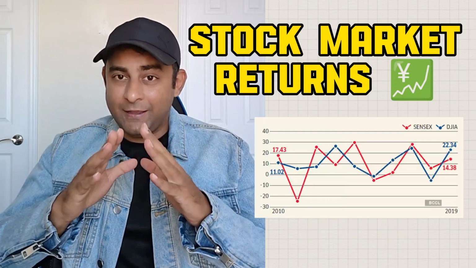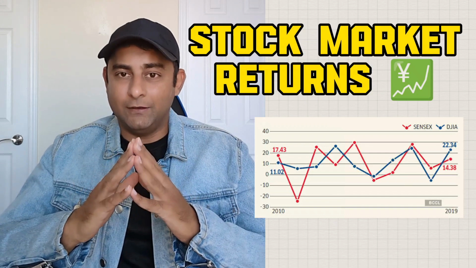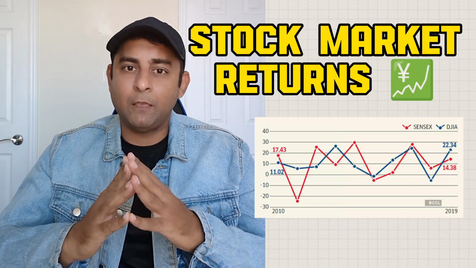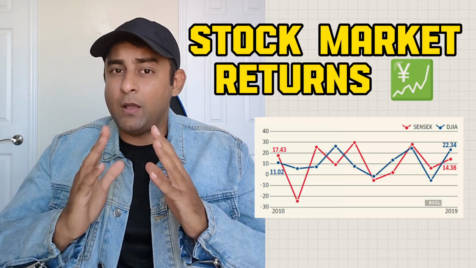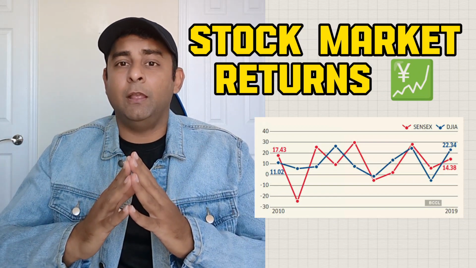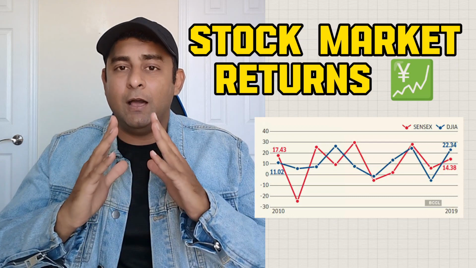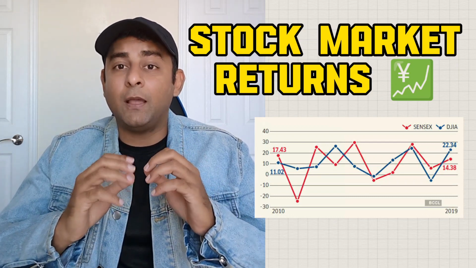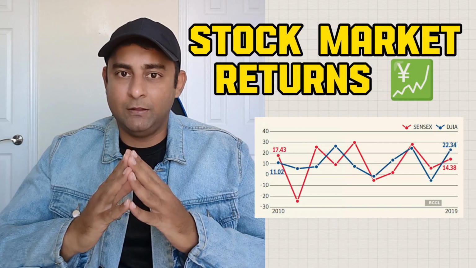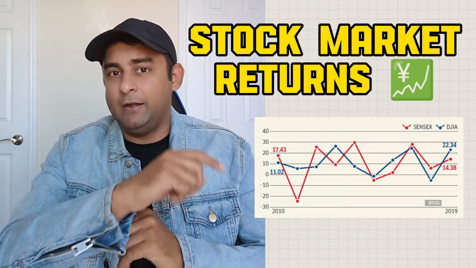But again, don't be fooled by the absolute numbers. When you compare the Dow to the Sensex, the Dow has outperformed in 5 out of the last 10 years. Plus, the higher volatility in the Indian market comes with added risk.